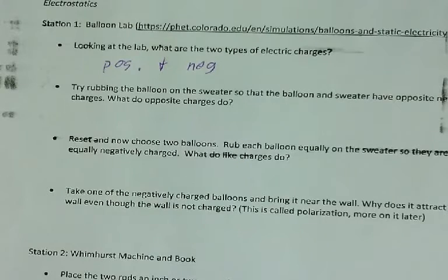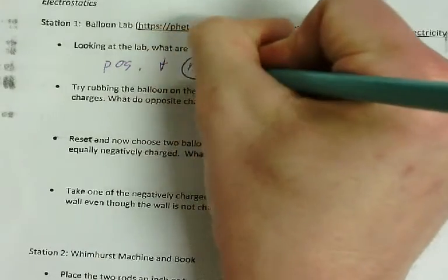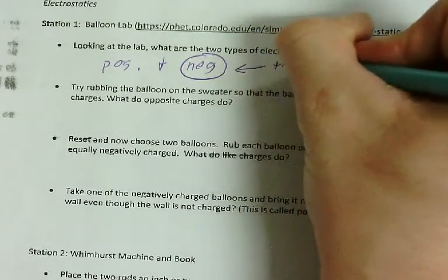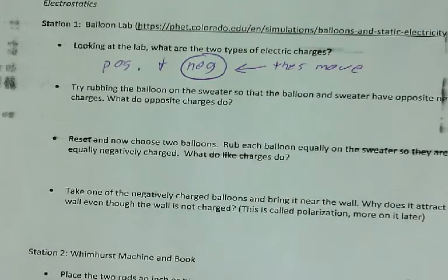Now, this is not one of the questions, but I want to see if you were able to notice it. Jack, when you did all the labs, when you did all the motion and that kind of stuff, which of those two seem to be the ones that move? Negative. The negatives are the only ones that move. So go ahead and add that. The only ones that move are the electrons. Electrons go in, electrons go out, but the electrons move, the protons stay where they are.